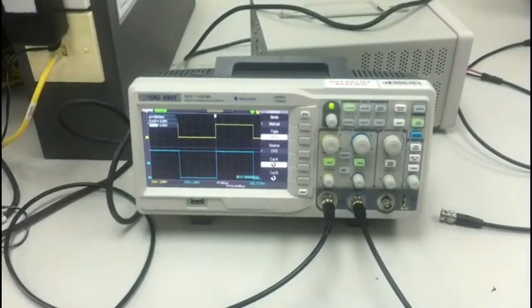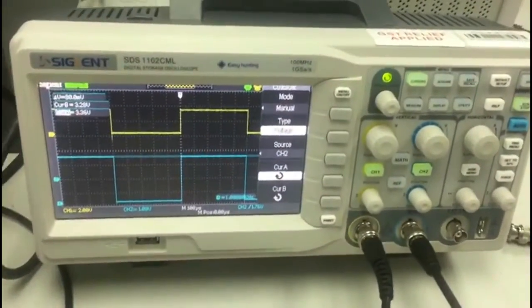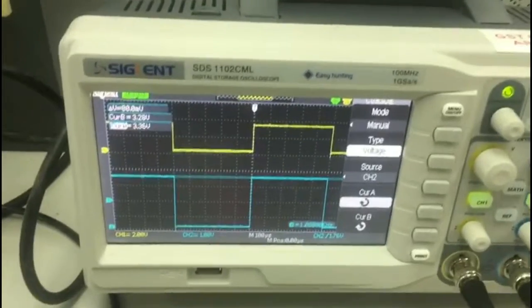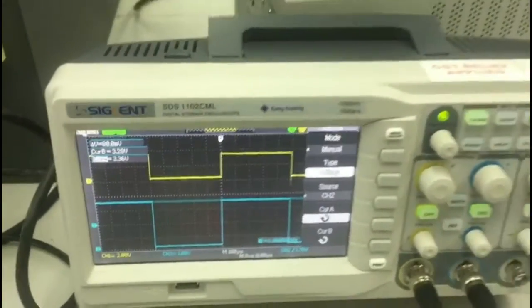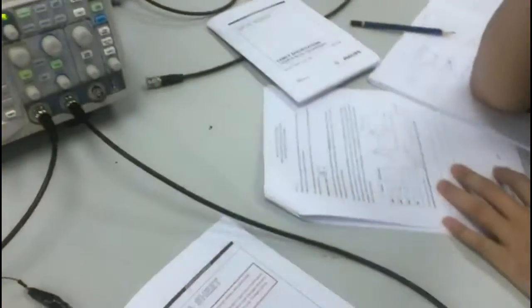So we get roughly 3.28 for the output. So this will become our VDD. So 3.28 is our VDD value.